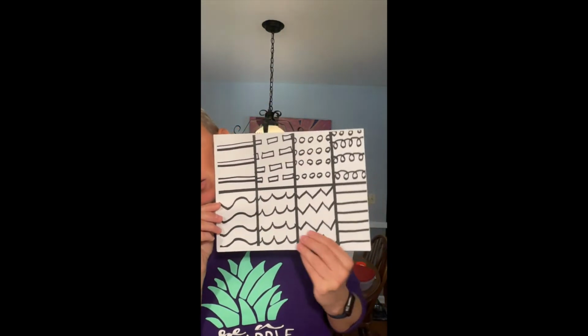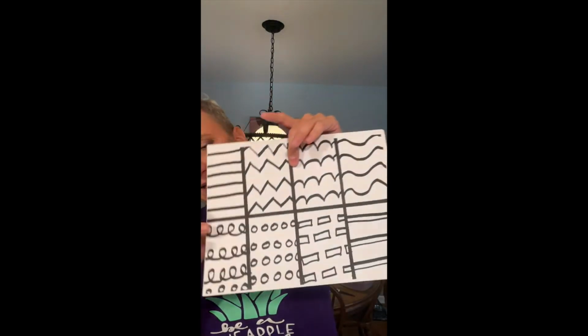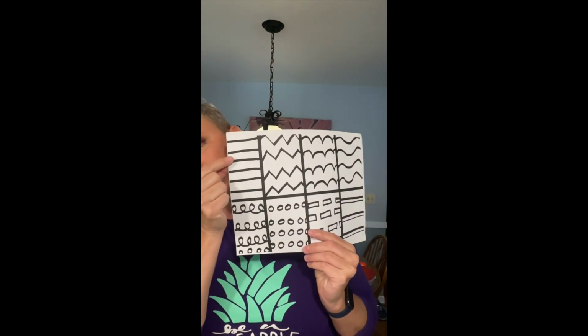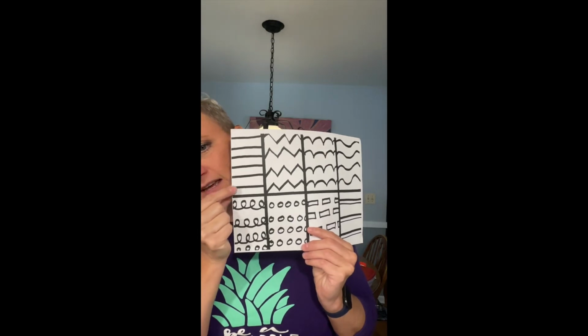Now, one thing that's a little different in the art room is we can do things that repeat that don't repeat with another object. So like circle, circle, circle, circle is repeating, even though it's not circle, square, circle, square, circle, square. So the best way to teach you about patterns is to show you again. We have straight line, straight line, straight line, straight line.